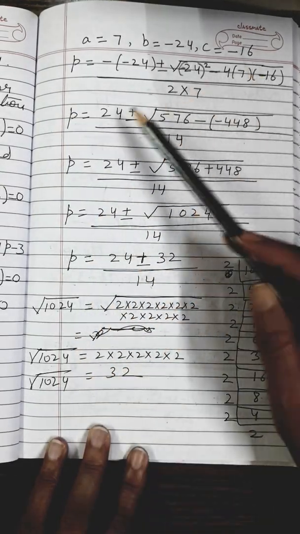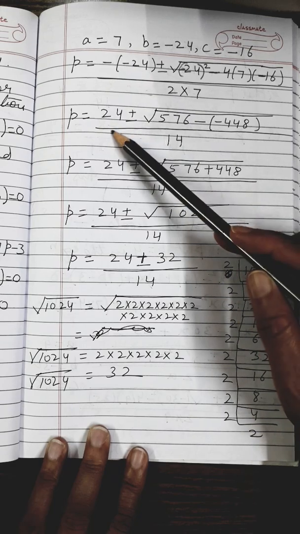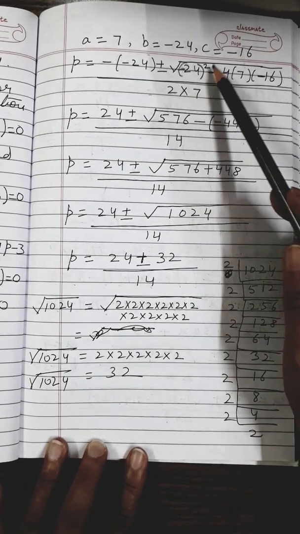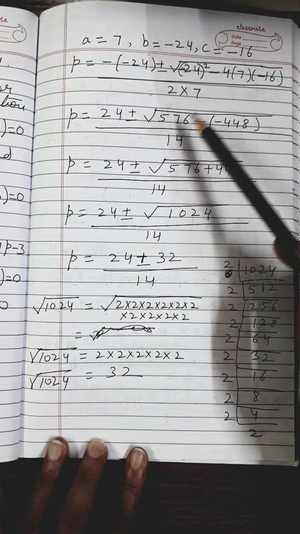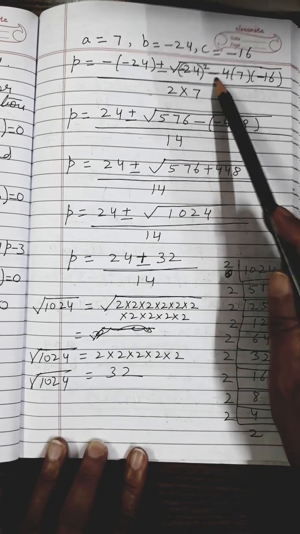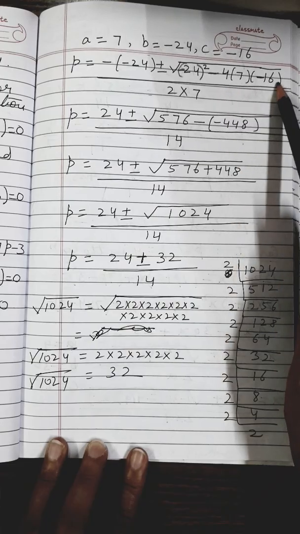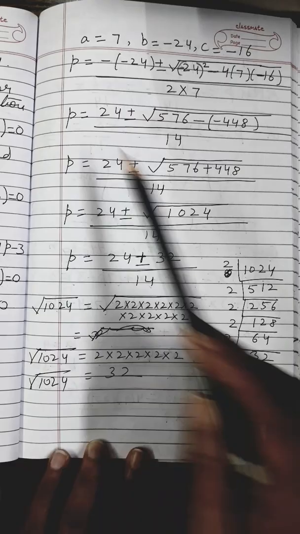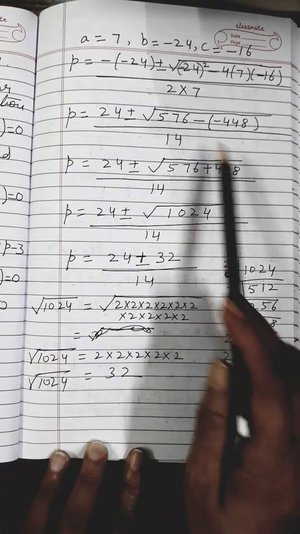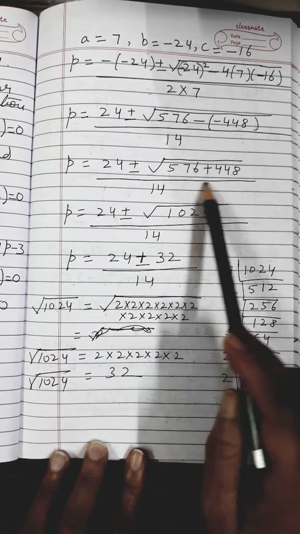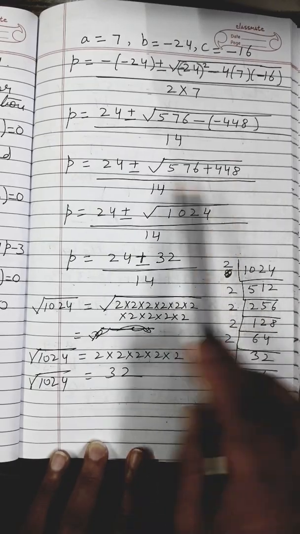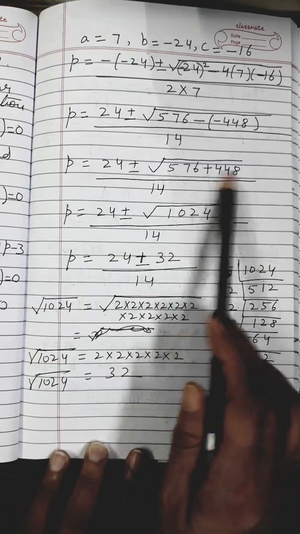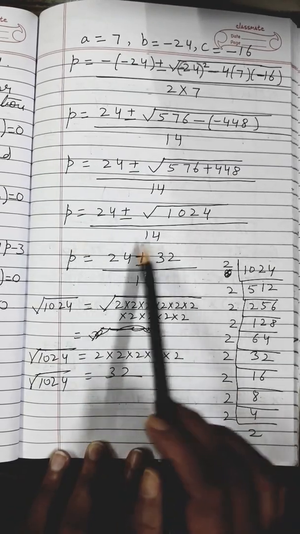In the next step, this is minus into minus gives you positive, so plus 24 plus minus, minus 24 square means minus 24 into minus 24, which gives you 576. This minus 4 into 7 into minus 16 gives you minus 448, divided by this is 14. Next step, 24 plus minus 576, minus into minus becomes plus, so plus 448 divided by 14. Next step, p equals 24 plus minus, add them, you will get 1024 and divide by 14.